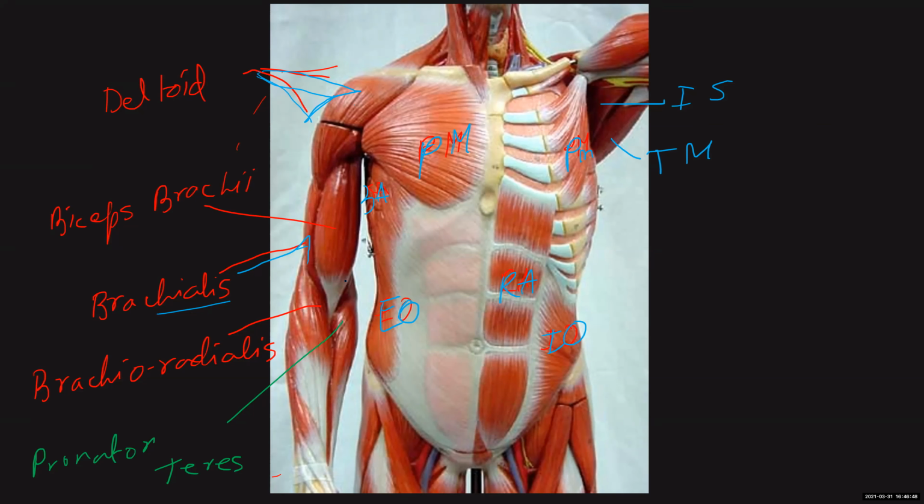Later on, you will see that on the medial end also, you'll be able to see the brachialis. So brachialis shows up on both sides of the biceps brachii because it's a somewhat larger muscle, but it's also a flatter muscle. So here is the biceps brachii. Below the biceps brachii, inferior to the biceps brachii, the muscle that you see here, this is the brachioradialis. On the other side of that, you see the pronator teres. Okay.